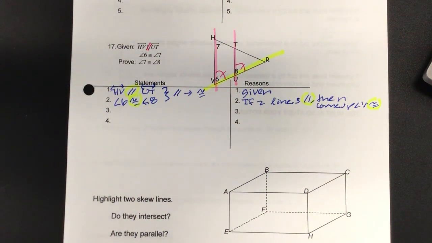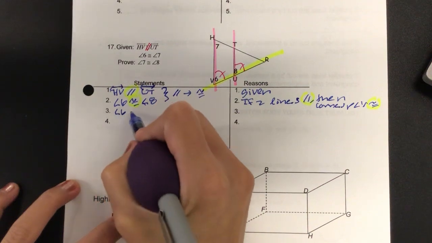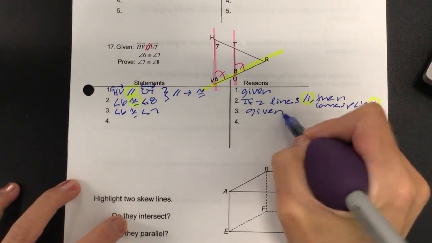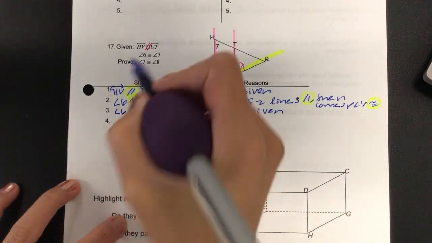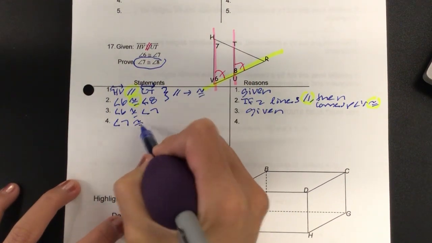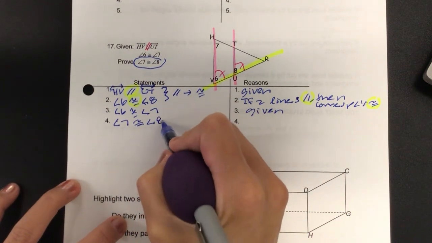Now we can go on to the next what? Given. So we know angle 6 is congruent to angle 7 by the given. Again, don't miss it. And we know our proof is our final goal anyway, so I can simply write that out. And then let's analyze statement number 2 and 3.